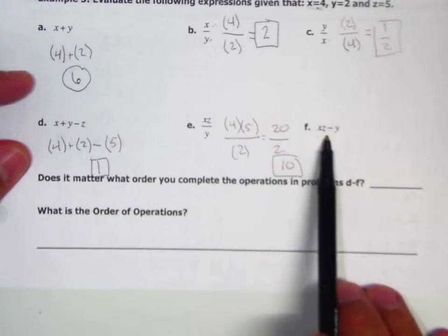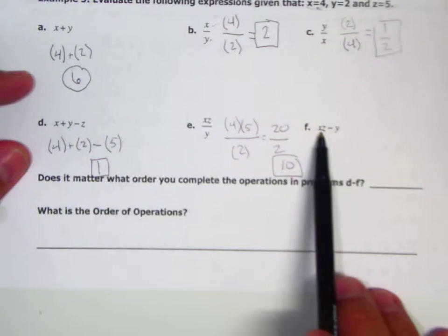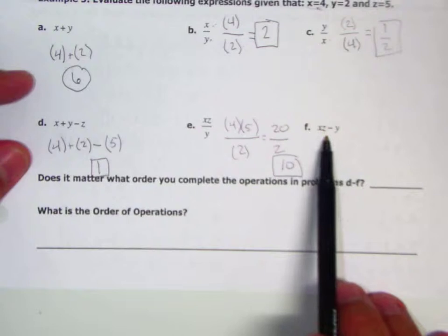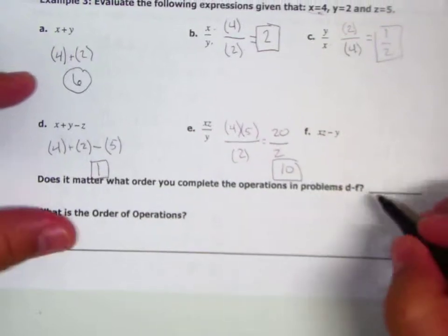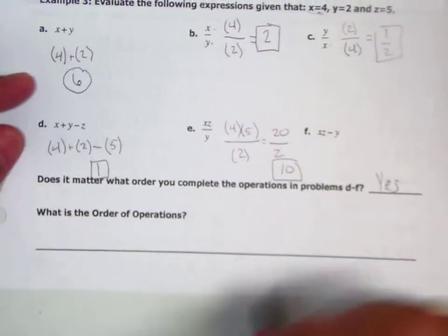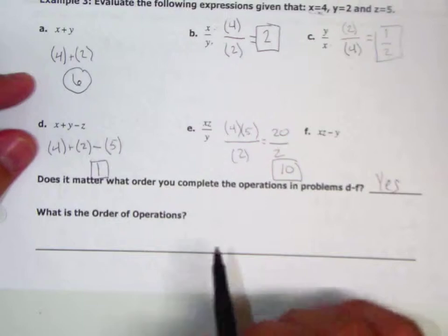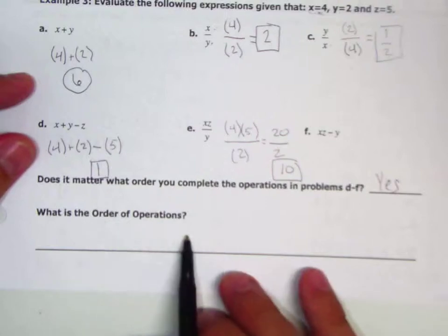Or what about on F? Could I take Z and subtract Y before I multiply it times the X? No. You can't do that. There is an order, and we call that the order of operations. So does it matter? Yes, it does matter. Okay, there's a reason why we have the order of operations.